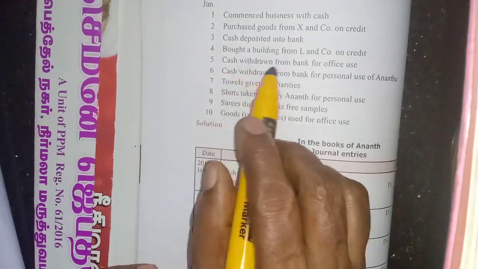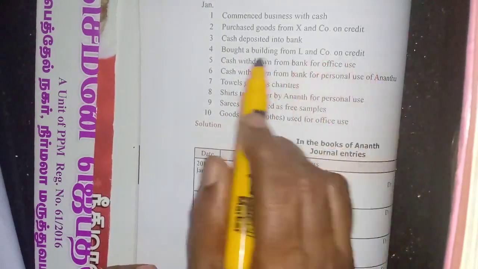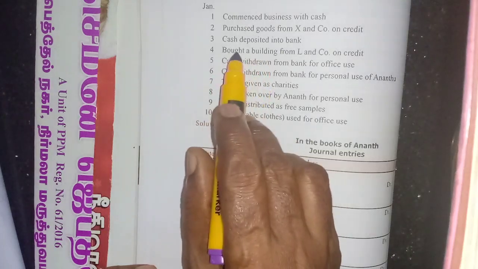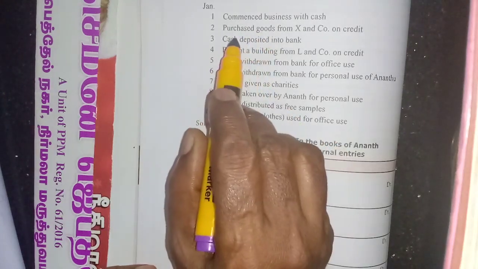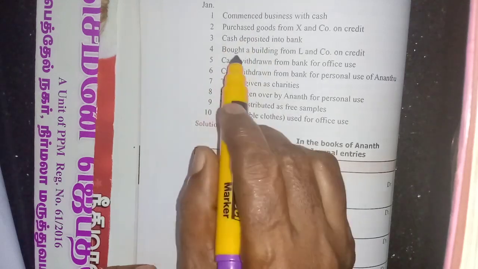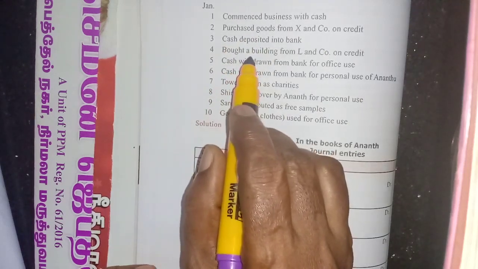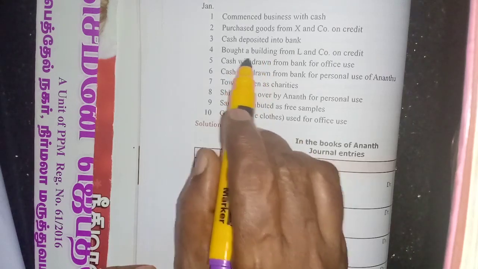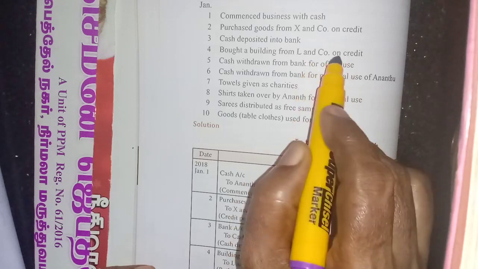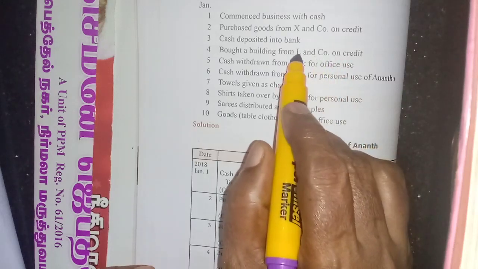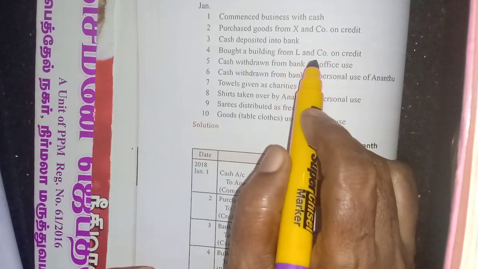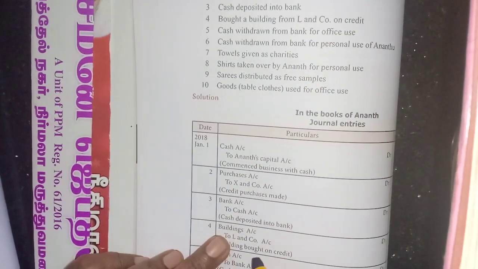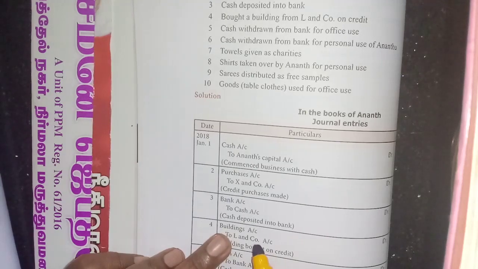Then bought a building from L and Co. on credit. Here building we are purchasing, should not write purchases. Purchased goods alone we should write purchases. Okay, if an asset we purchase, we should write that asset name only. So building only coming inside. And on credit we are not paying cash, so the giver is L and Co, so we should credit L and Co. Okay, building account debtor to L and Co account, building bought on credit.